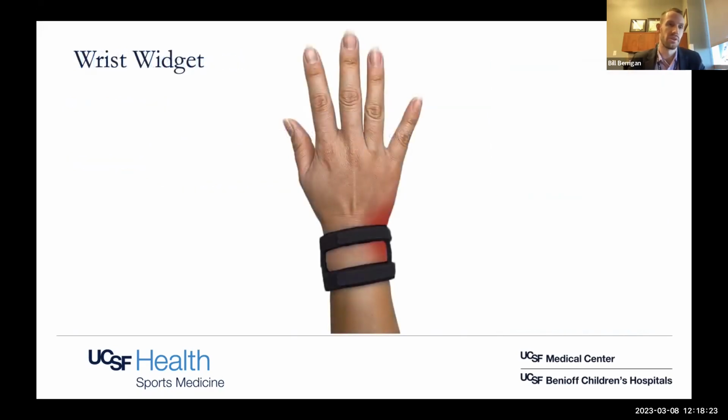Just briefly, what's out there? The wrist widget was the least stable, I guess, of all the different types of wrist immobilization that you can use. It does take off some axial load. It does take off some pressure, about 10%. So that's a potential use.